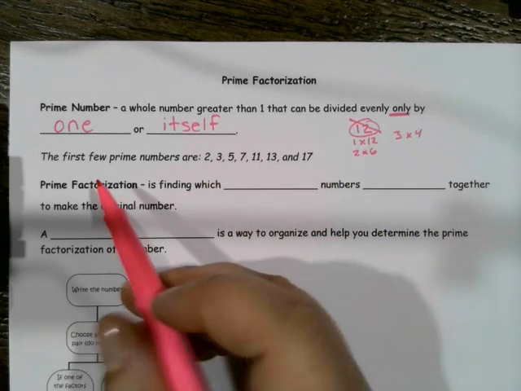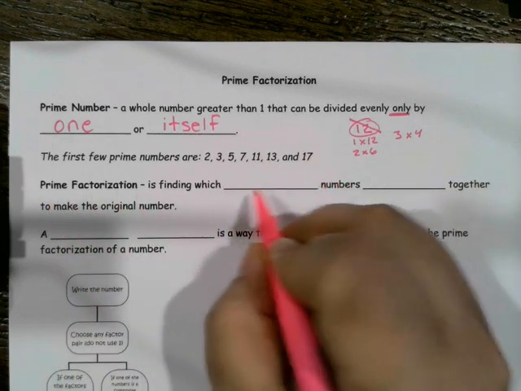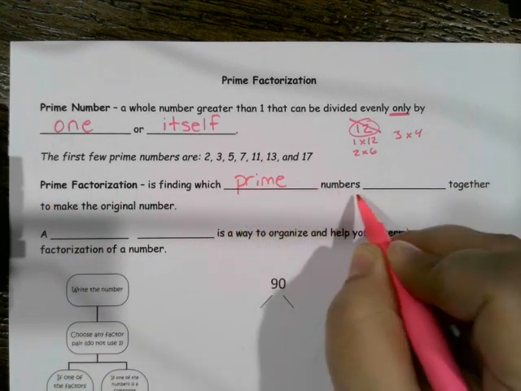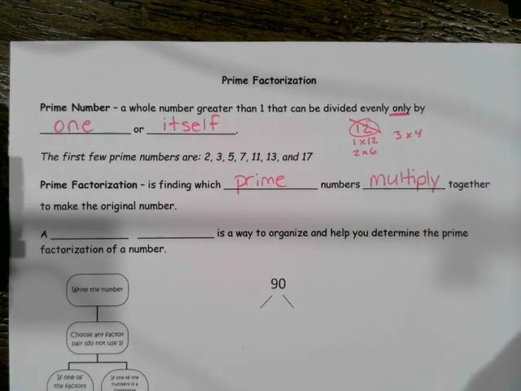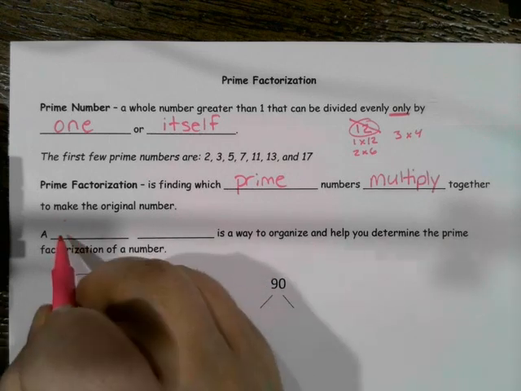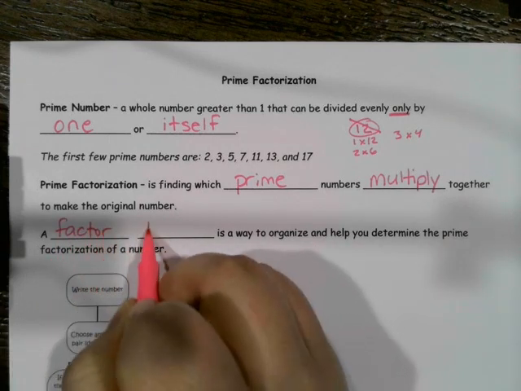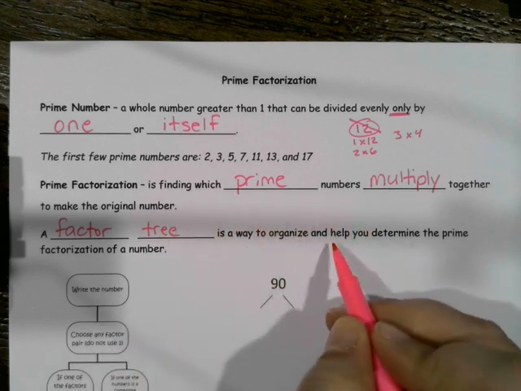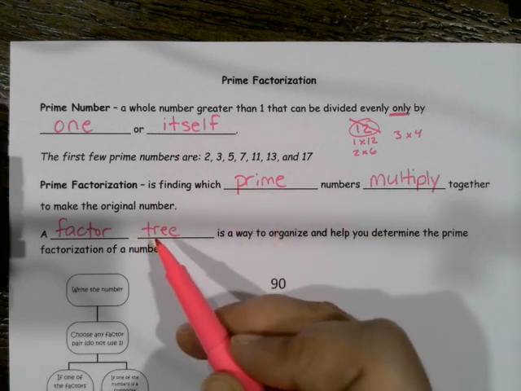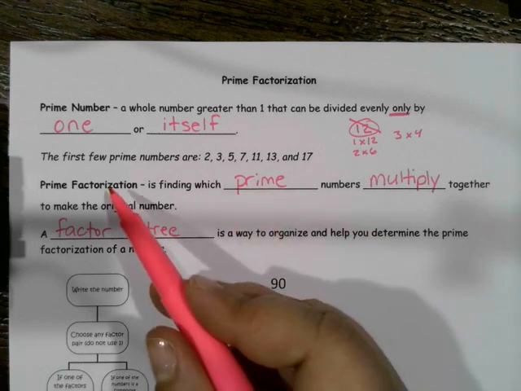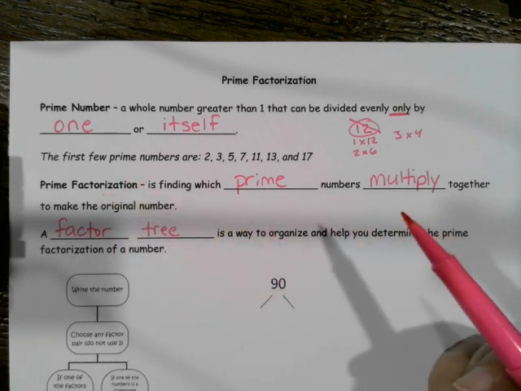Prime factorization is finding which prime numbers multiply together to make the original number. To help us find the prime factorization, a factor tree is a way to organize and help you determine the prime factorization of a number. This is what we're going to make for every single problem to help us determine the prime factorization of a composite number.